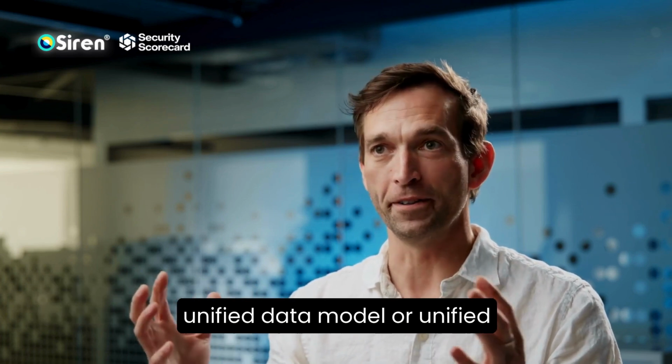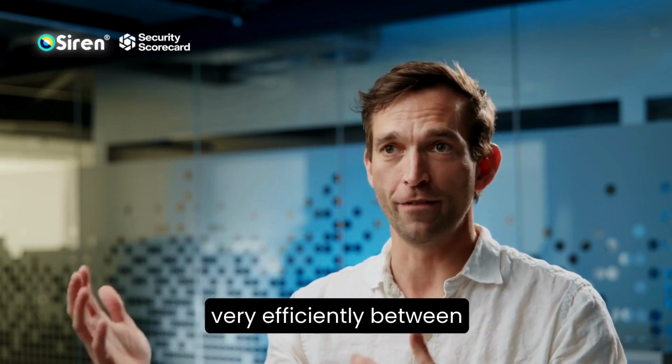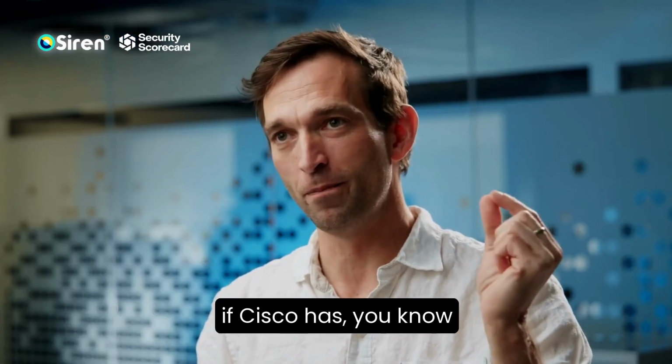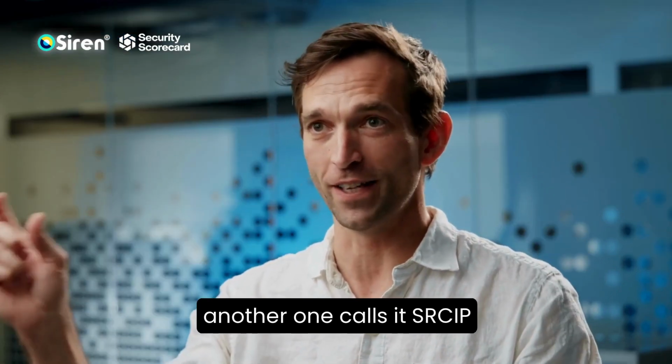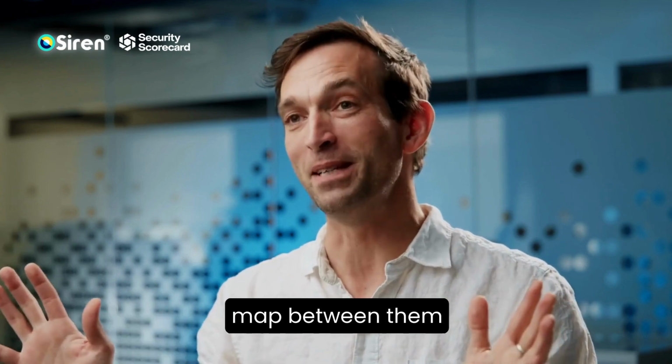Anybody who's considering a Siren implementation, I think the first place to start is really looking at your data structures. You don't have to implement a unified data model or unified schema to really take advantage of Siren, because you can map very efficiently between different fields. If Cisco has SIP for source IP, another one calls it SRCIP, you don't have to worry about those nuances. You can very easily map between them.